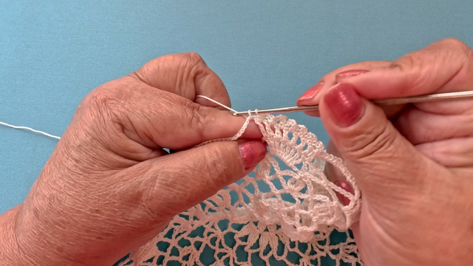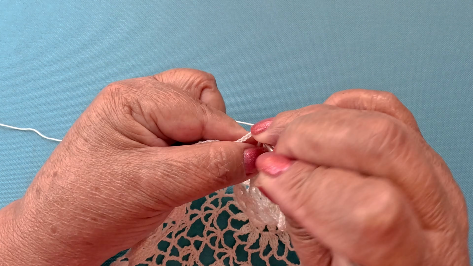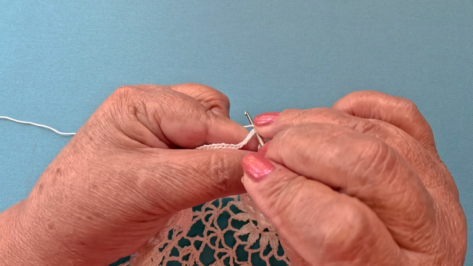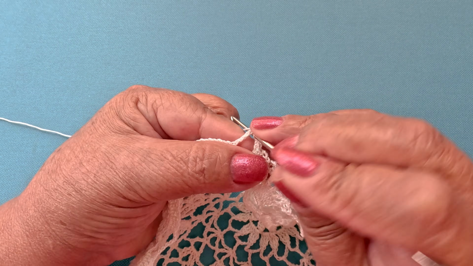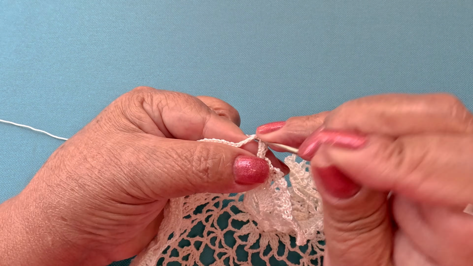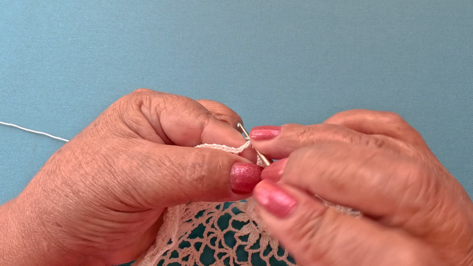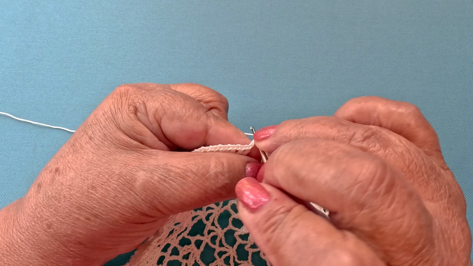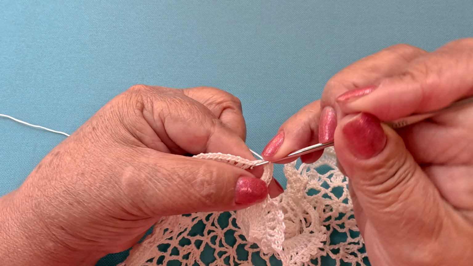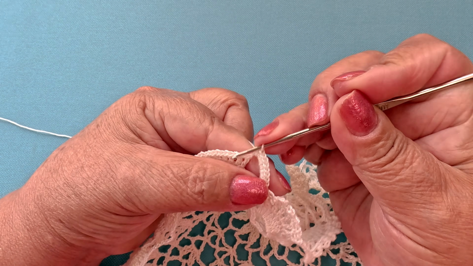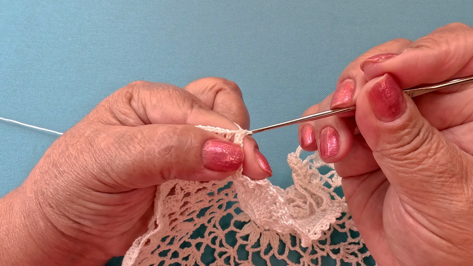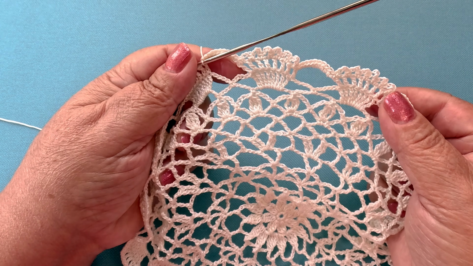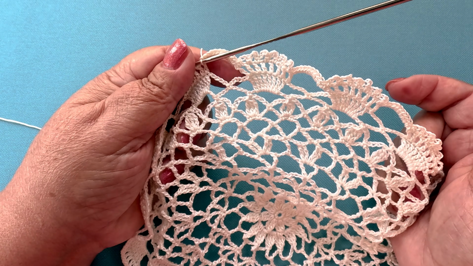10 single crochets in the next space. 1, 2, 3, 4, 5, 6, 7, 8, 9, 10. Go ahead, continue with that repetition and see you at the end of the row.